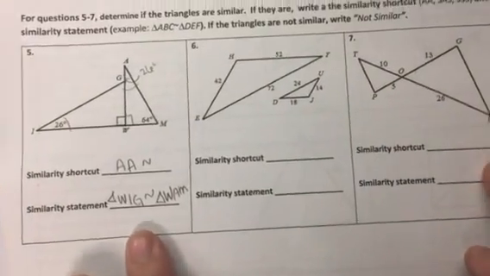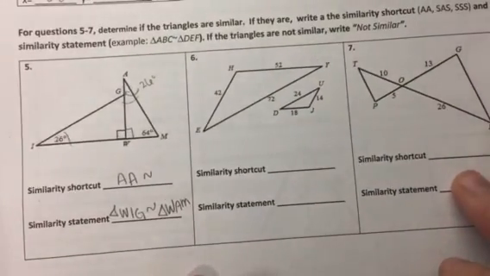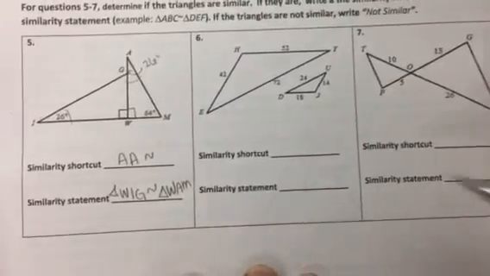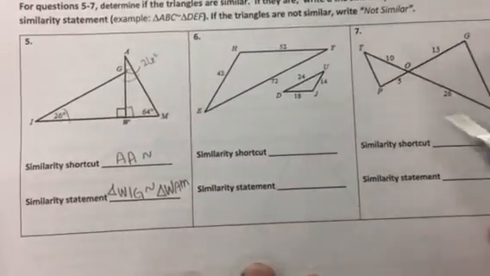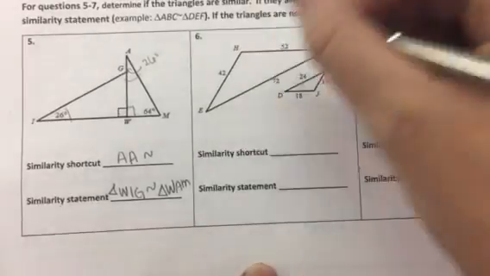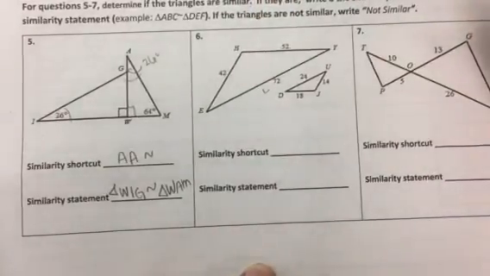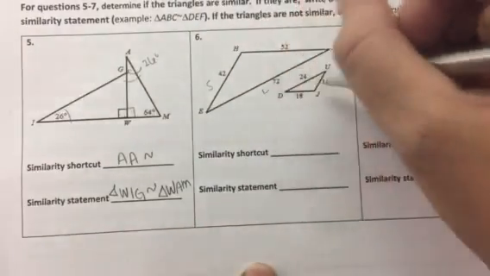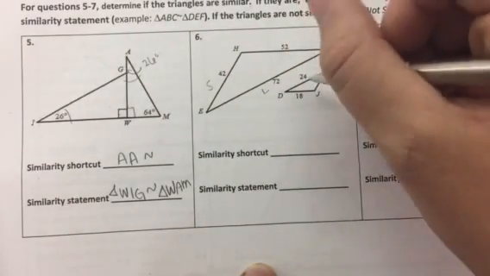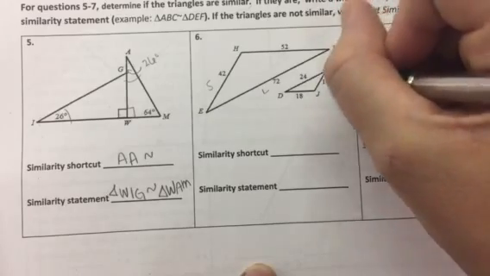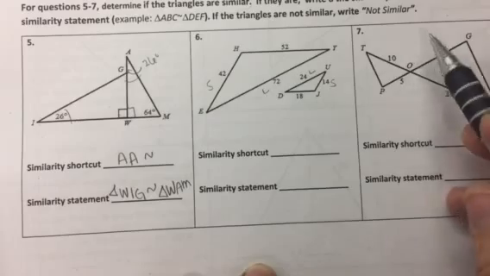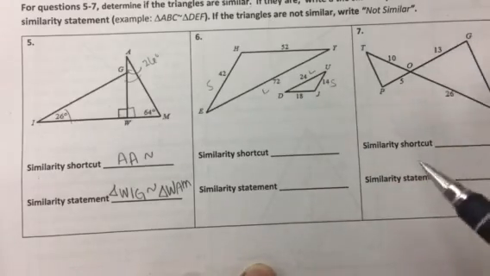Number 6. No angles are marked, and they don't share any angles, so the only way they could be similar is through side-side-side similarity. Oops, sorry. I hit my camera as I was filming. So in number 6, you've got to look at the sides and match them up. I'm going to put an L by 72 for the longest and an S by 42 for the shortest on this triangle. And then on this one, let's see, 18 is the middle, the shortest is 14, the longest is 24. So when we match these up, we need to match long to long, middle to middle, short to short.